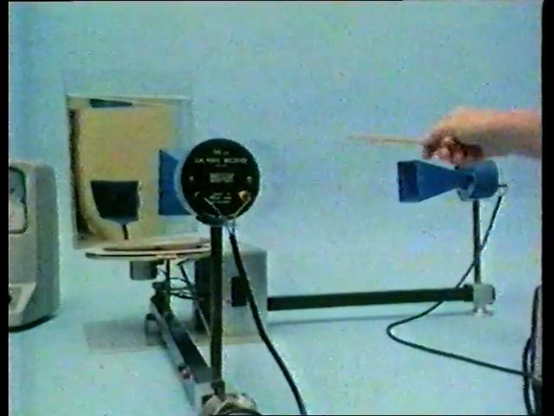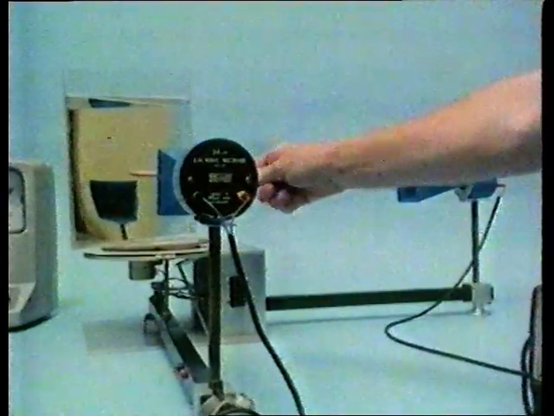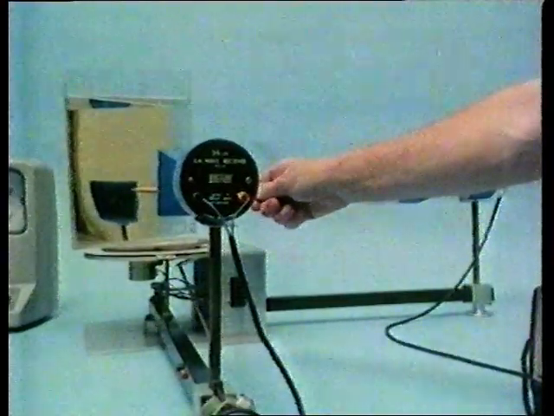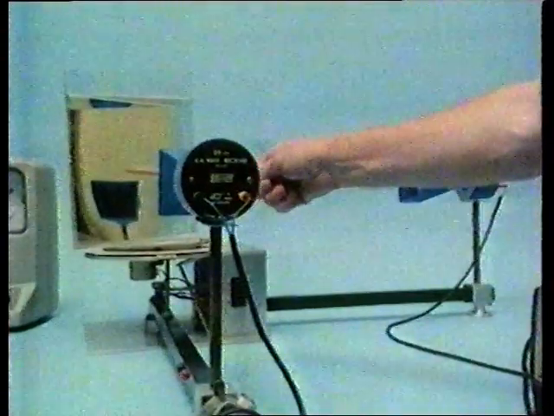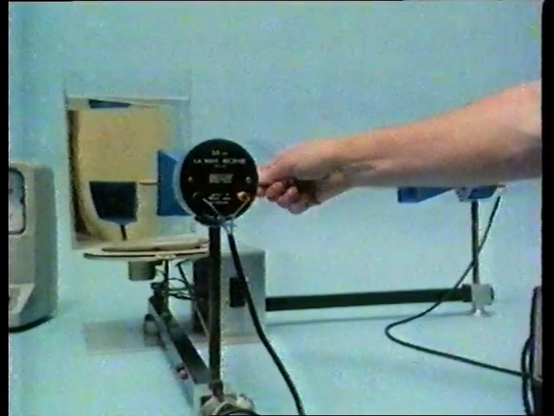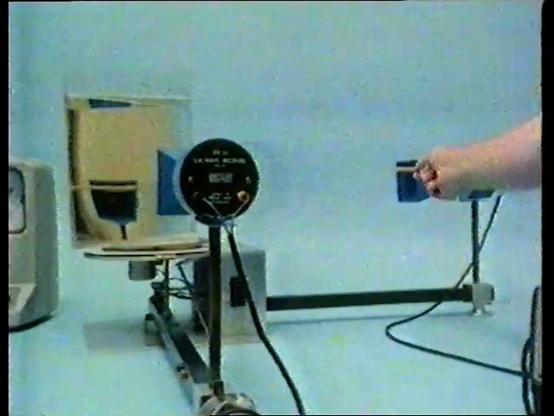Light is undergoing the same total internal reflection. Both visible light waves and invisible microwaves are being reflected from the inside face of the prism. They're behaving in the same way, because they're both part of the electromagnetic spectrum.